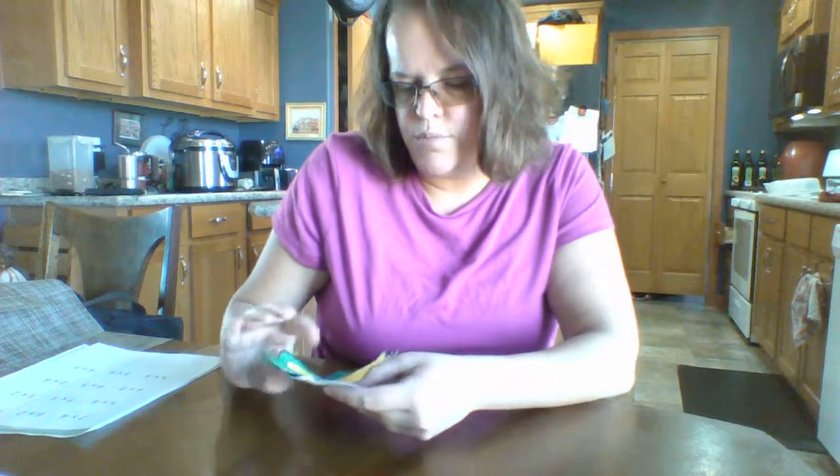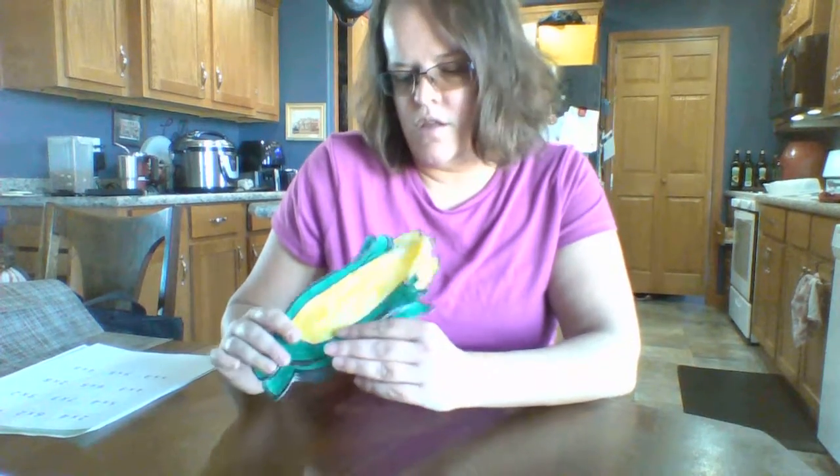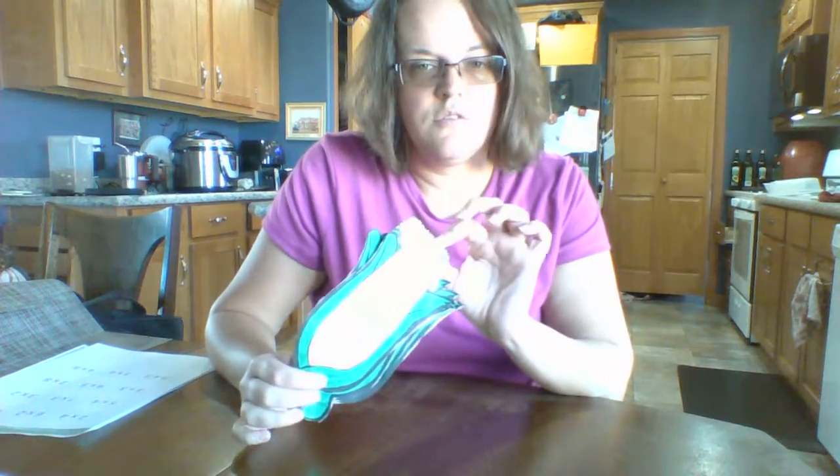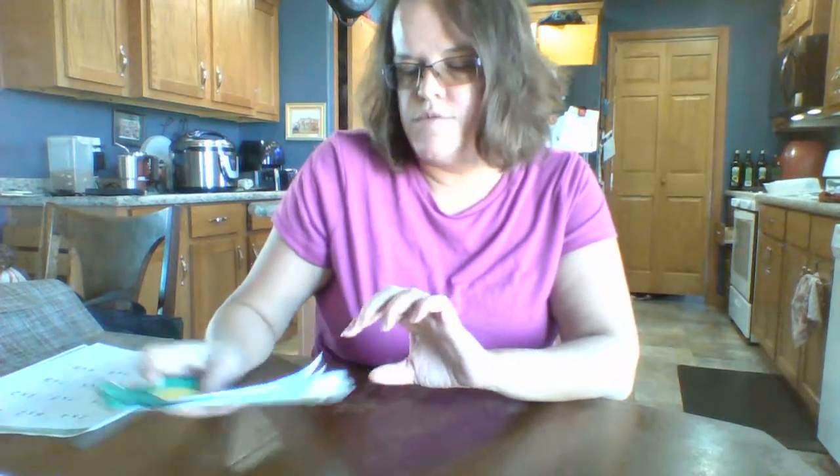The manipulatives I'm going to be using today, in the spirit of Thanksgiving and fall, are corn cobs, and I just made these out of paper and colored them. Next time I do these, I will print them on cardstock. I just didn't have any, or I'll probably end up laminating these at some point. And then I have a bowl of corn kernels.